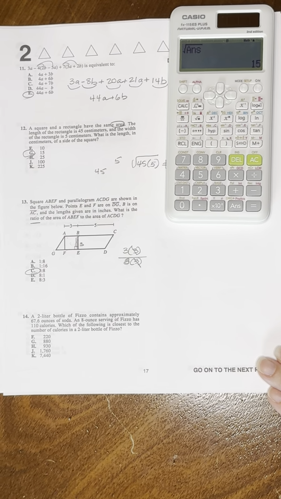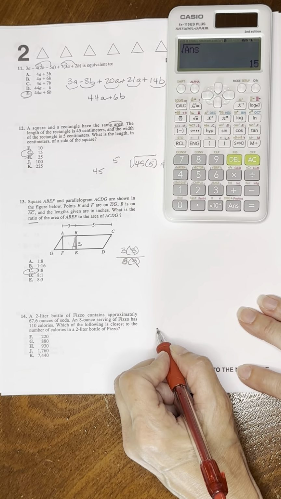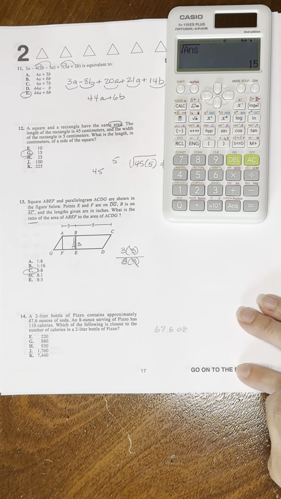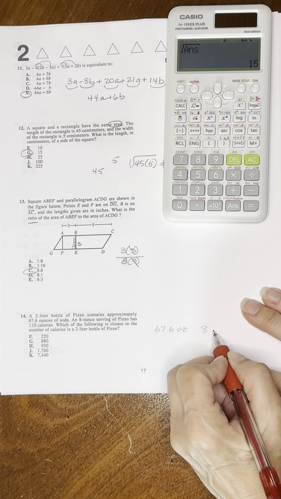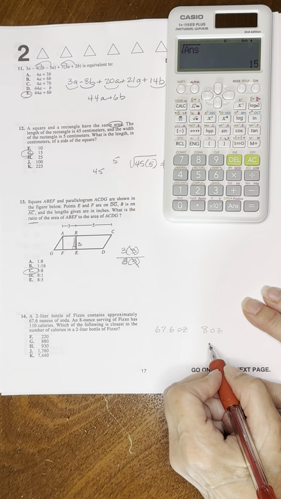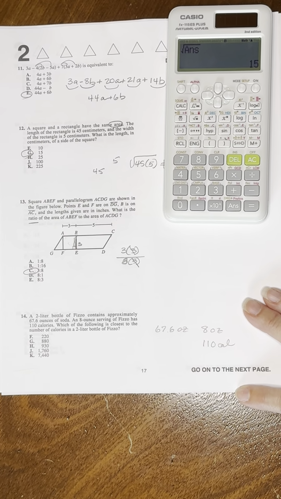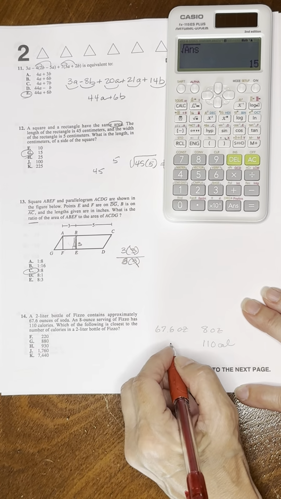A 2-liter bottle of Fizzo contains approximately 67.6 ounces of soda. For every 8 ounces, we have 110 calories. Which of the following is the closest to the number of calories of the 2-liter bottle?